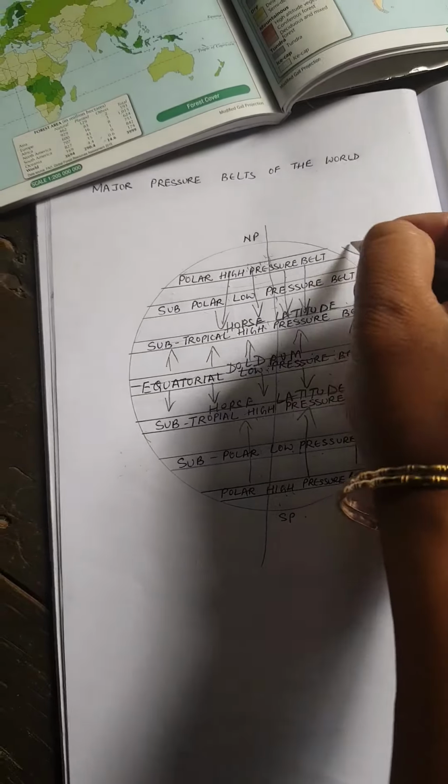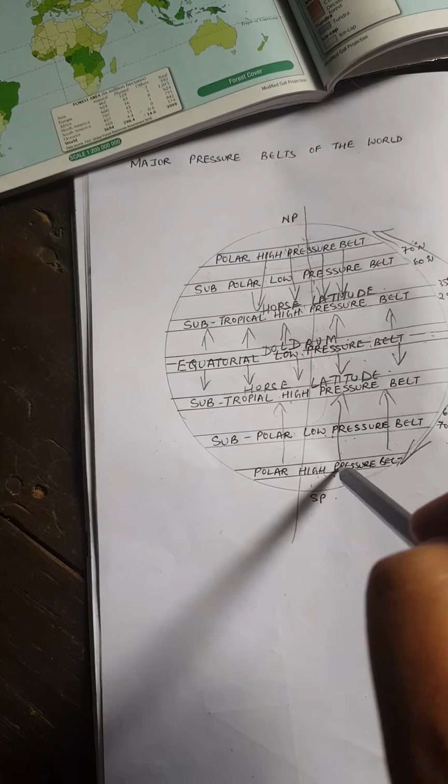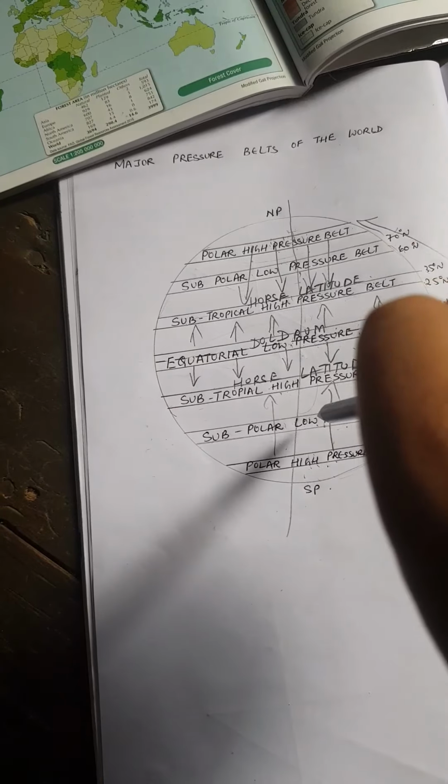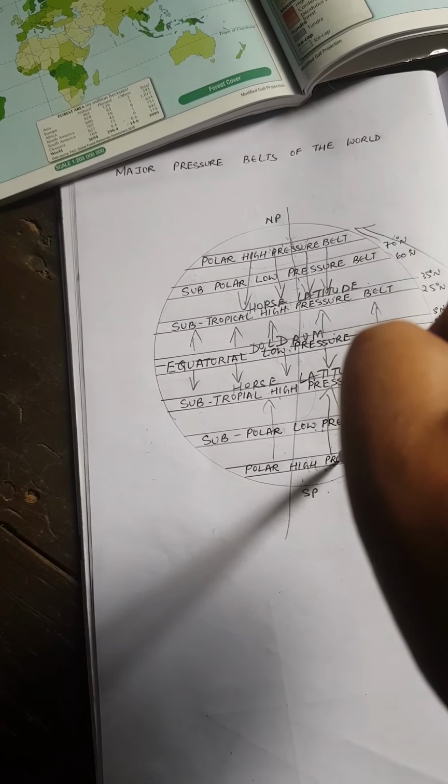Second, the amount of water vapor that is present here is also very low because of lack of heat. So the dry air is heavier, creating an area of high pressure. The rising air from the subpolar region, after reaching over here, cools down and settles down over here, creating an area of high pressure.